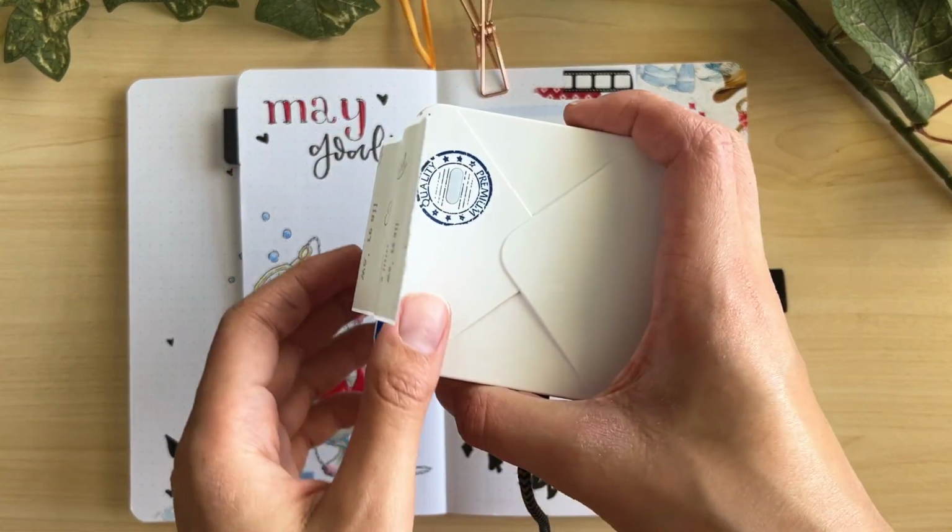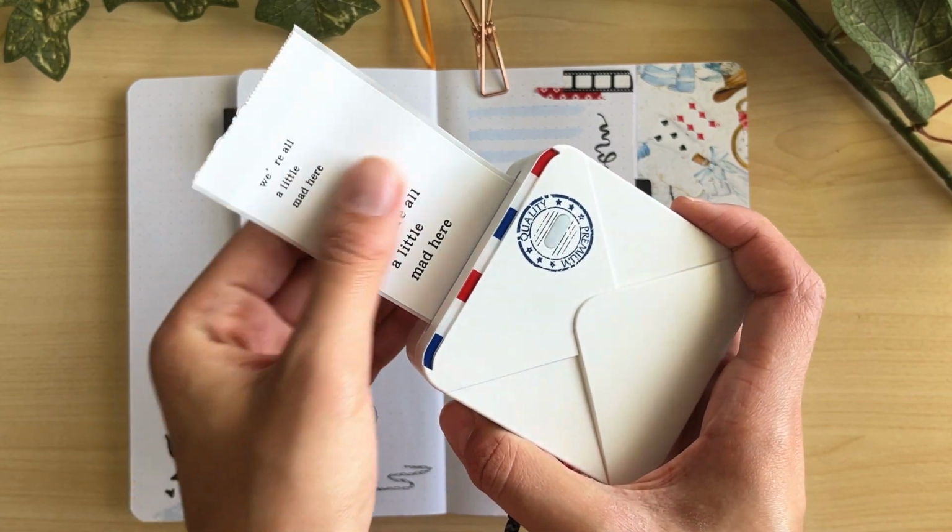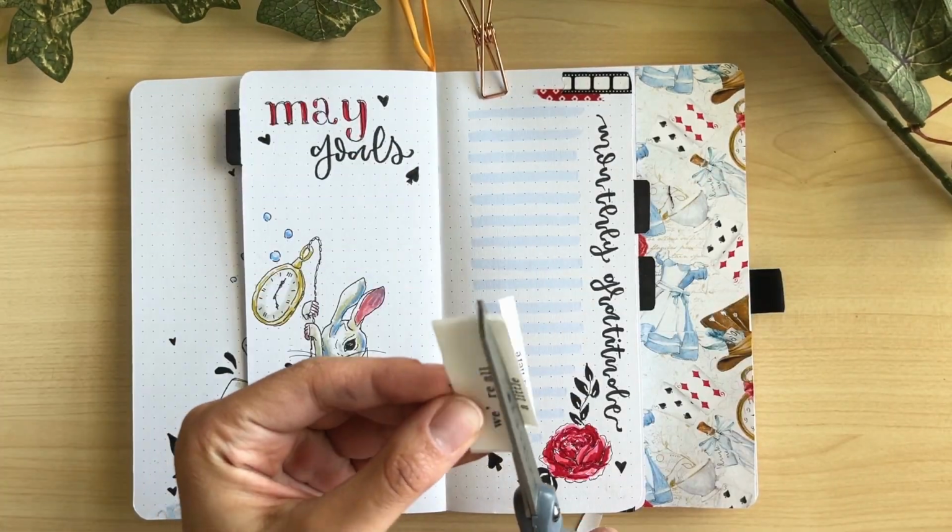The last little touch is using my Phonemo thermal printer to print out this little quote, "We're all a little mad here."